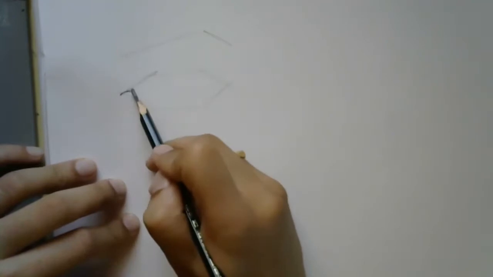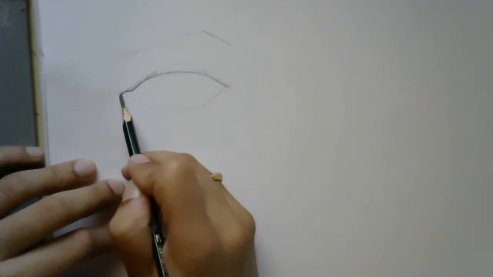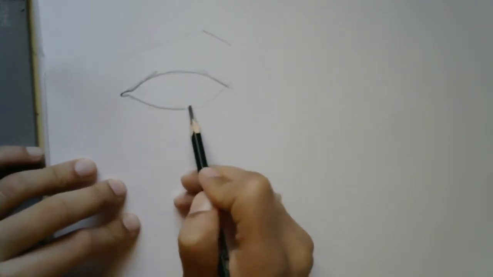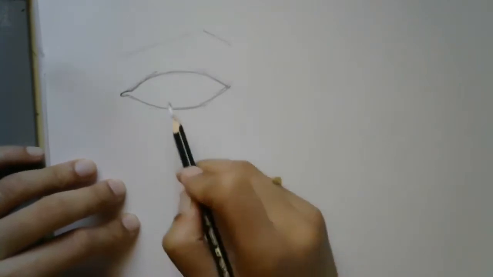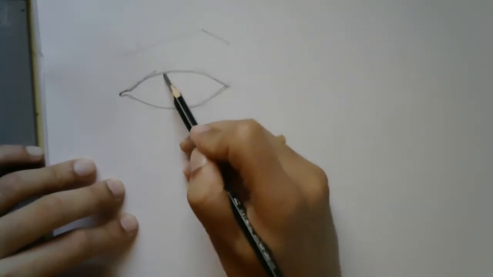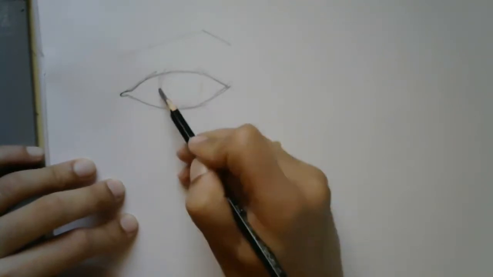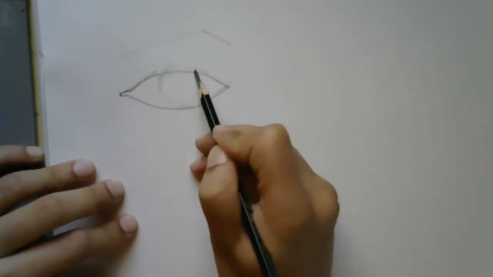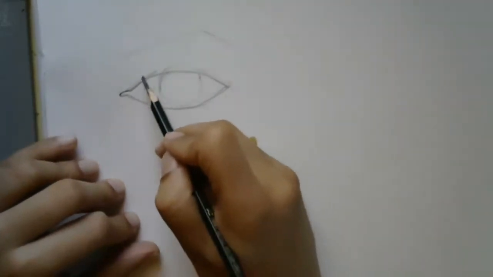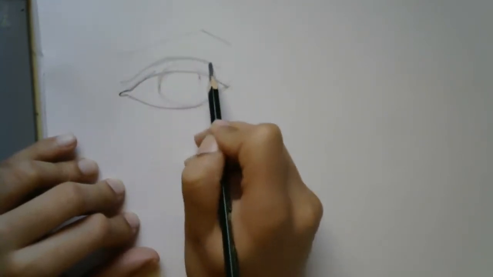Next, we created a curve here, and then we joined these lines with curves. We created another curve here, and then another curve to join this line here. Then we created the eyeball, like a full circle, but we did not draw it fully dark. Then we drew something like this, and next we created another top line for the eye.